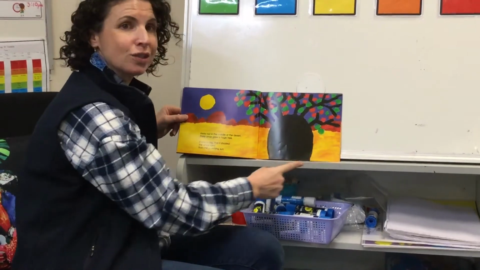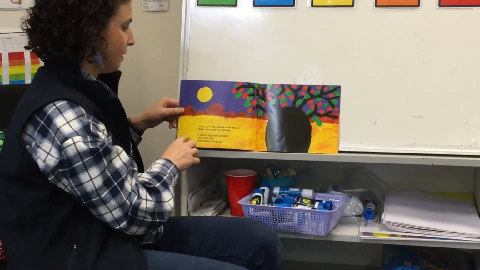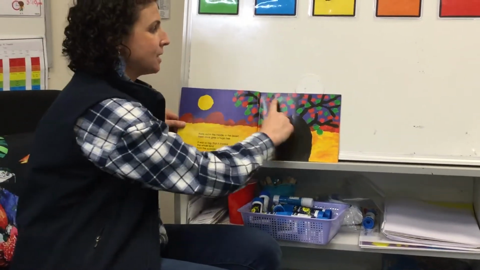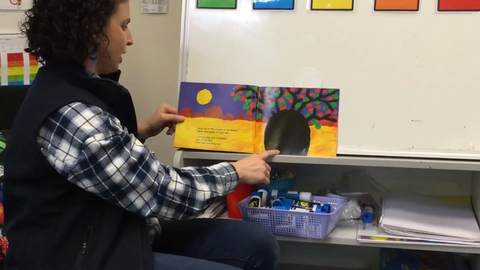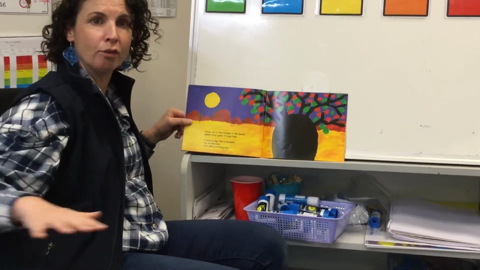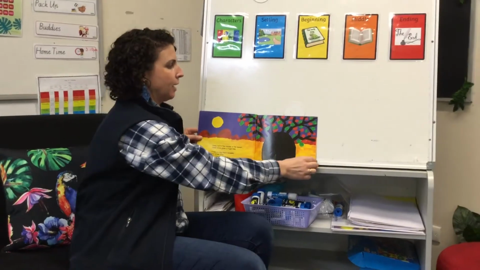Already, I can see a lot of setting right now, a lot of place. I can see it tells us it's out in the desert, and in that desert is a really, really big tree, so big that it was shading the whole of the land from this sun over here, otherwise everything would be getting burnt.